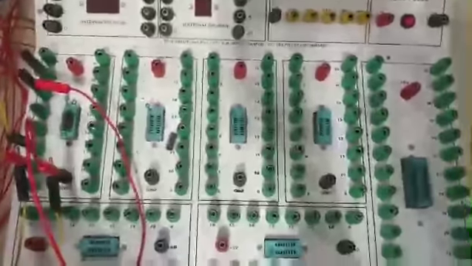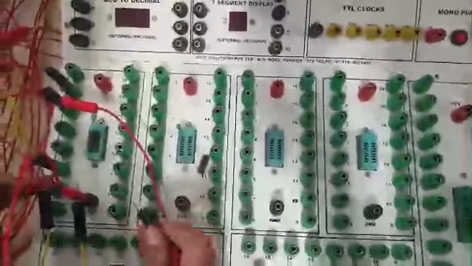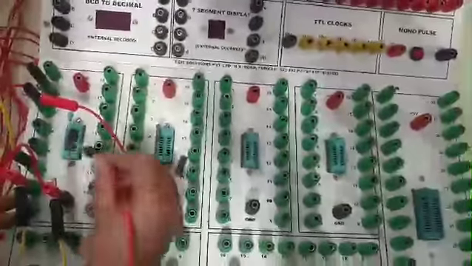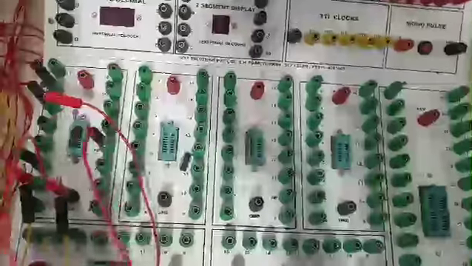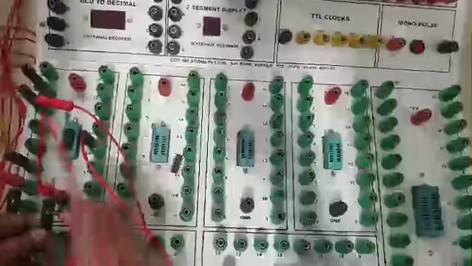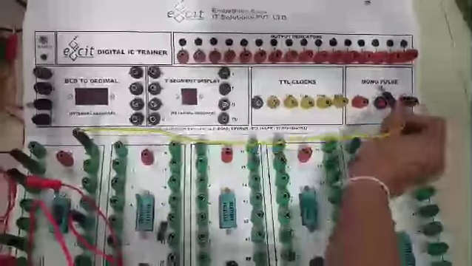Next, IC pin number 10 is also ground. Since it is a 14 pin IC, this is pin 10, which is connected to ground. In this IC, pin number 14 is given to clock. Here we have two clocks, one is TTL clock, another one is monopulse.